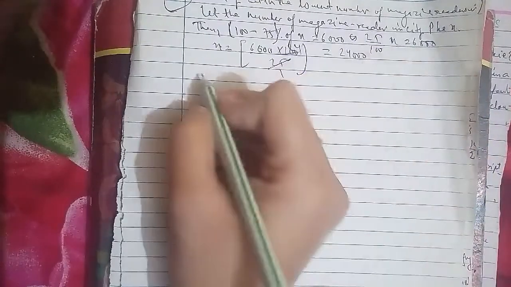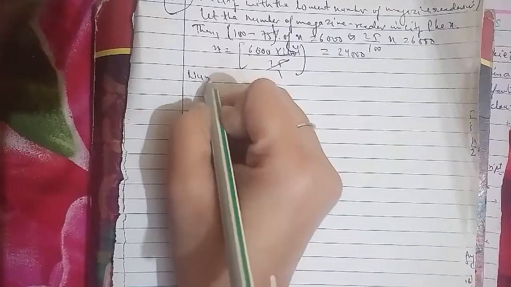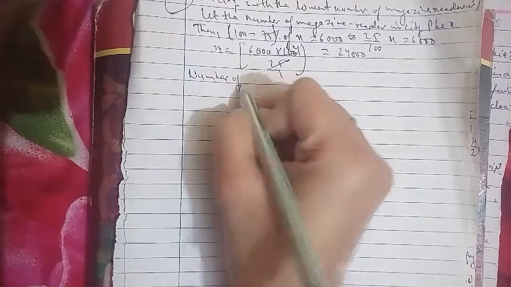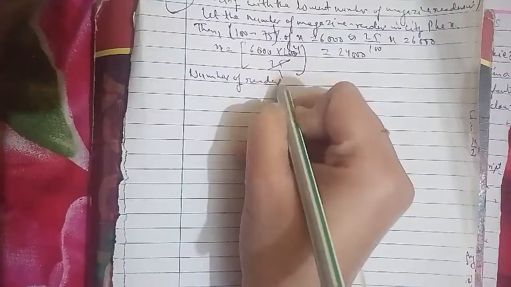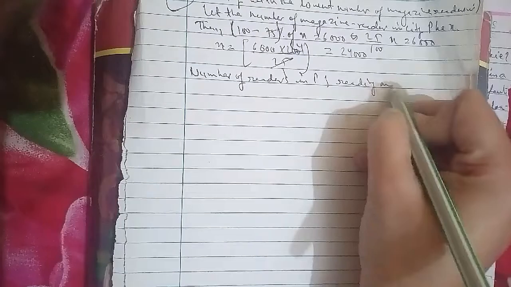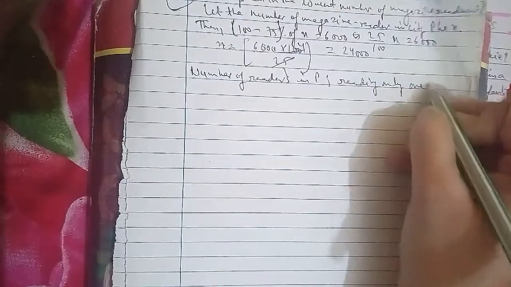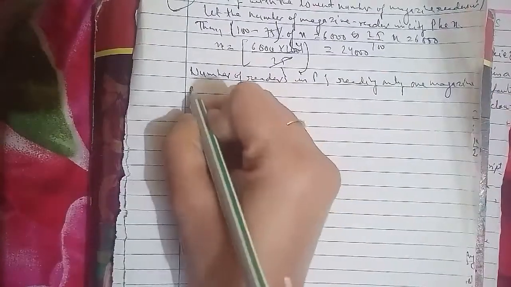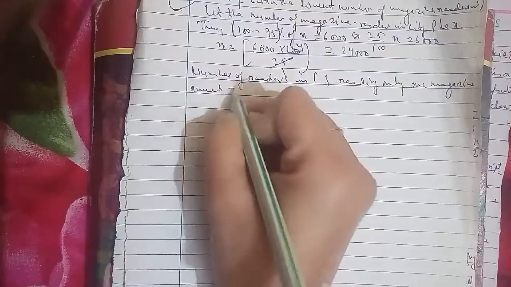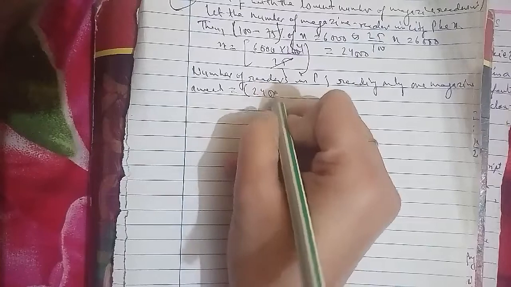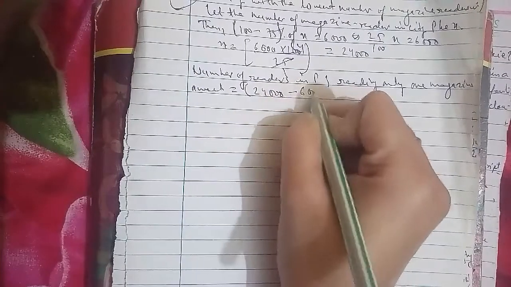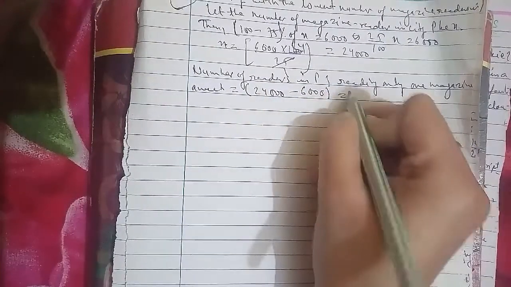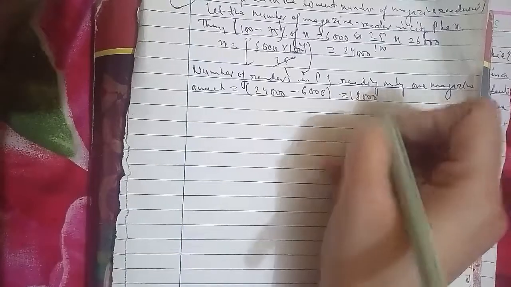So the number of readers in P reading only one magazine a week equals 24,000 minus 6,000, so it equals 18,000.